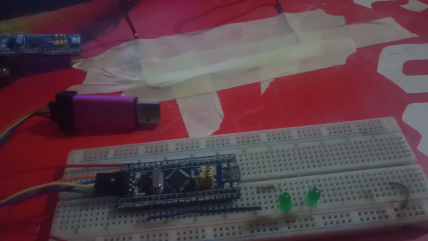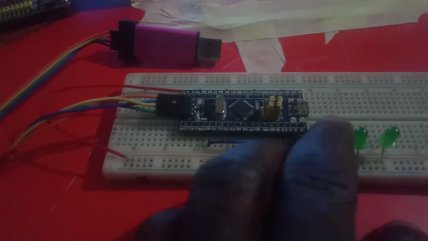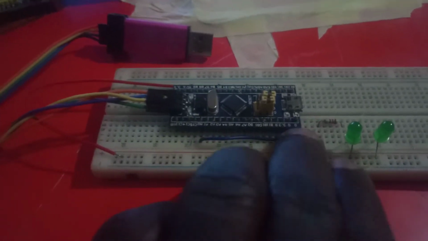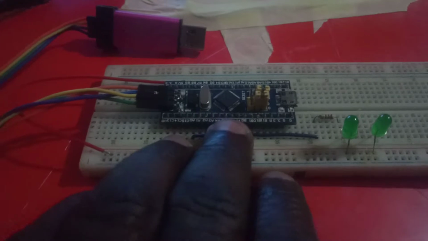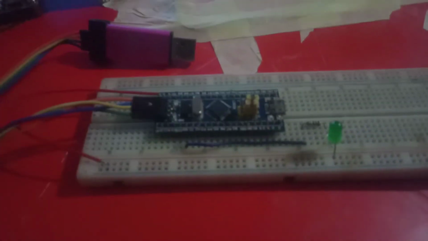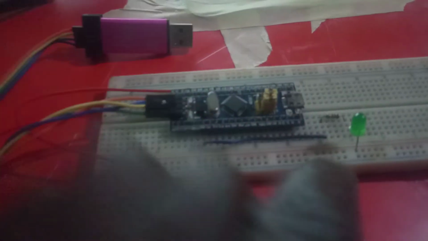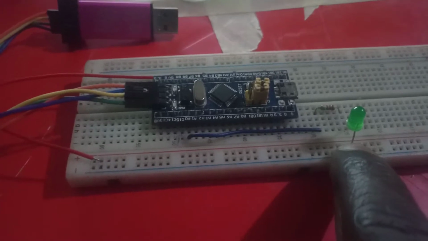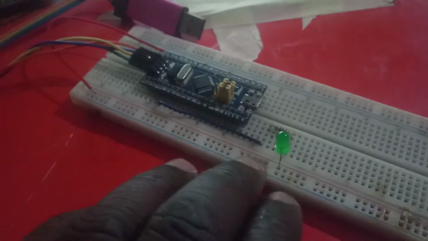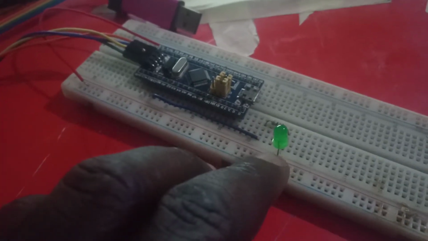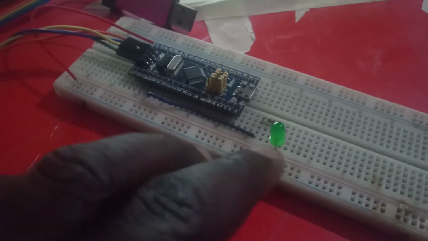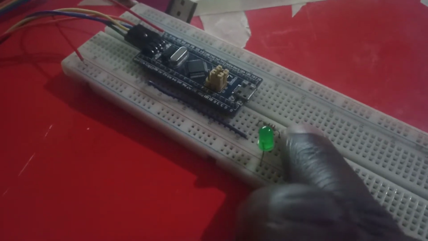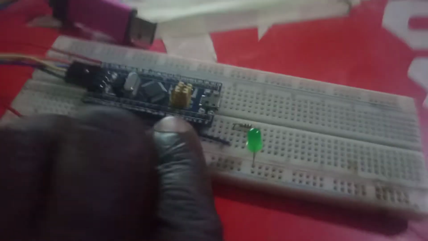Then I've added a diode to port A0. So today we'll be looking at how we can actually program an LED, more like an LED blinker. Like I said, I have the LED wired to port A. It's wired in such a way that the anode is connected to the 5-volt supply and the cathode is connected via a 220 ohm resistor to port A0.